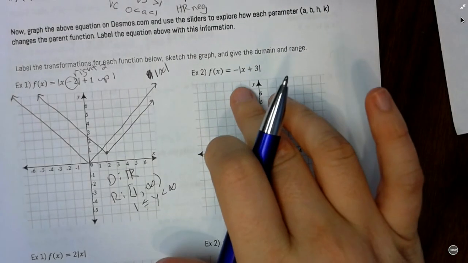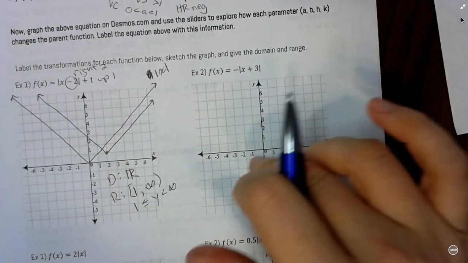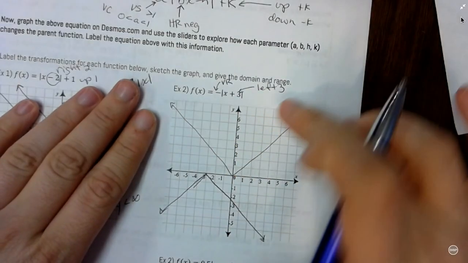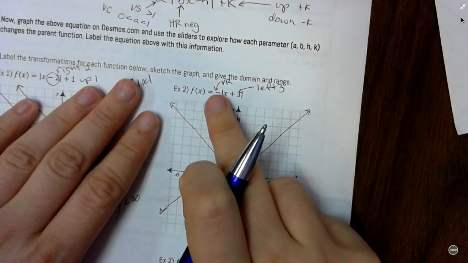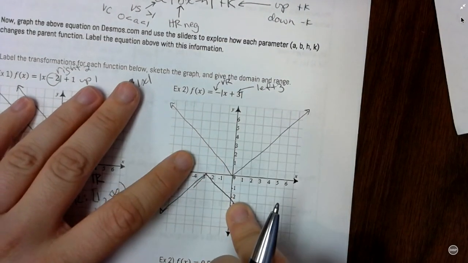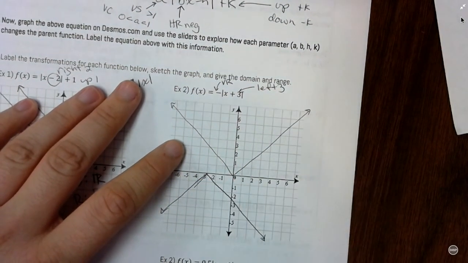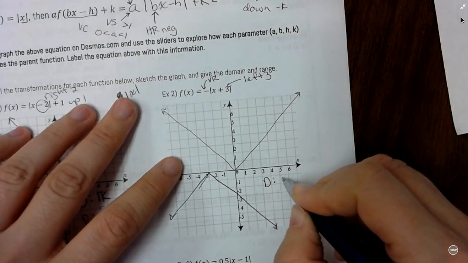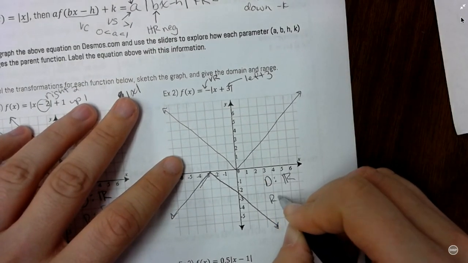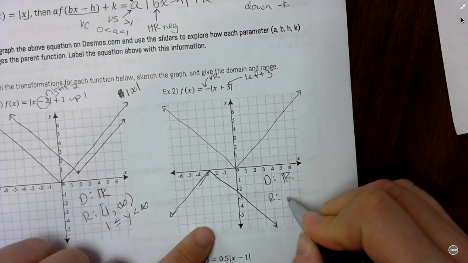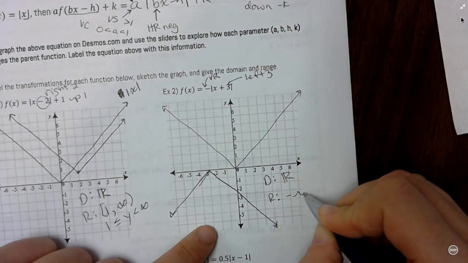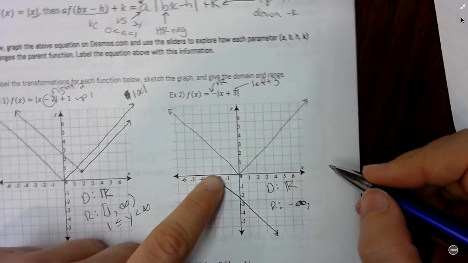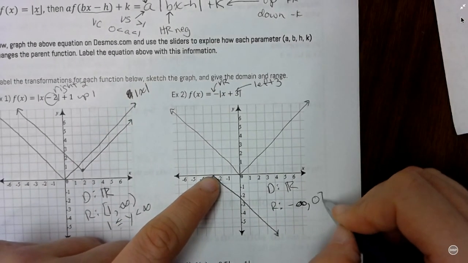So go ahead and give number 2 a try, and then you can compare it to what you get right here. So here's my parent function again. Here's my transformed function. It's got a vertical reflection, which makes it go upside down, and it moved left 3 spaces. And then your domain would have still been all real numbers, and your range this time would be negative infinity because it goes down forever. You'll never reach the bottom. And then up to 0. The y coordinate of this is 0. Just like that.